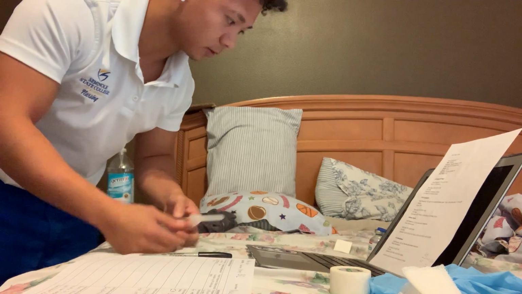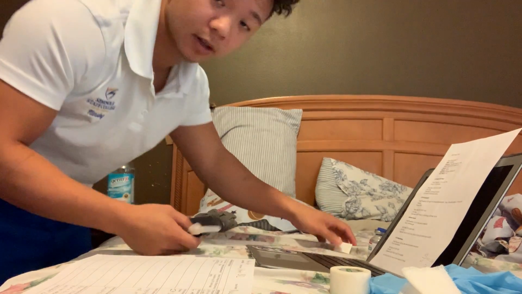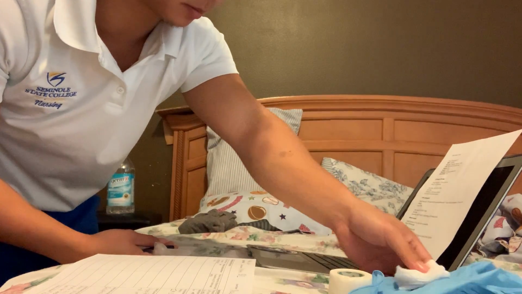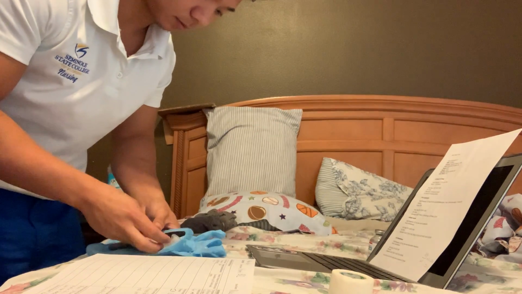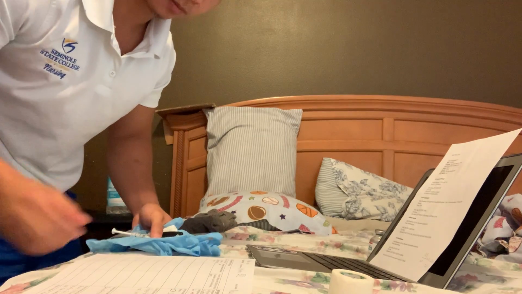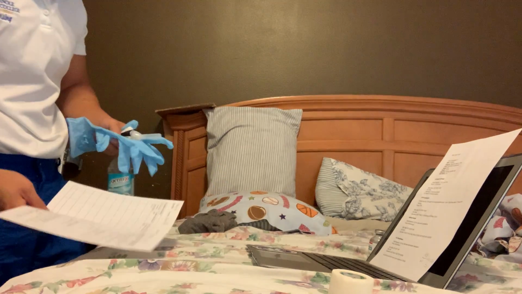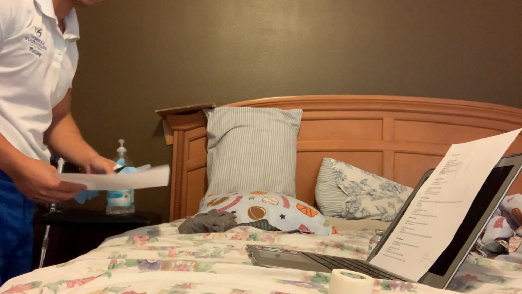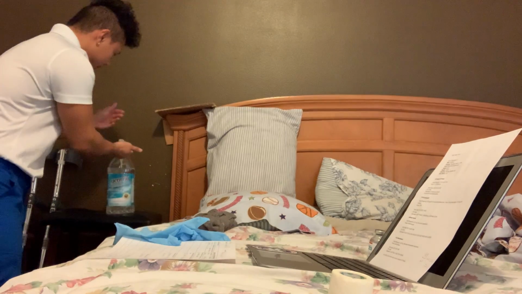So first thing I'm gonna do is assemble all necessary equipment. Once I've assembled all necessary equipment, I'm going to foam in. So I'm gonna sanitize my hands right here.